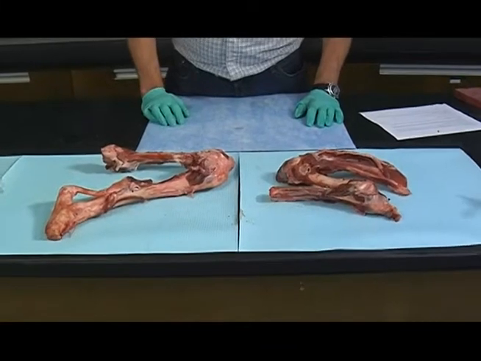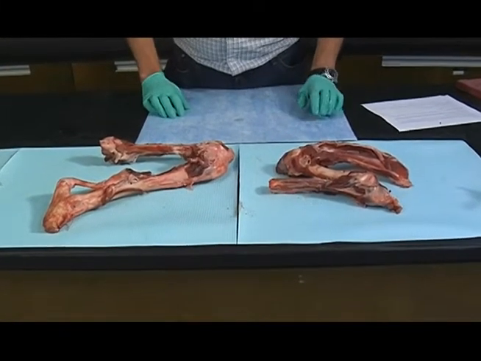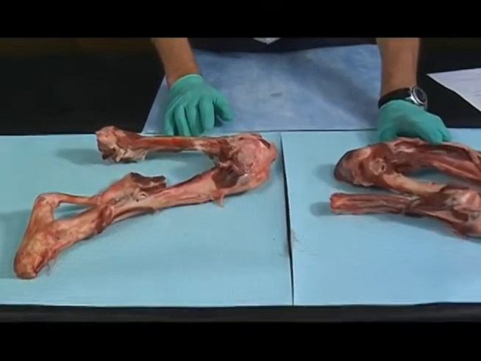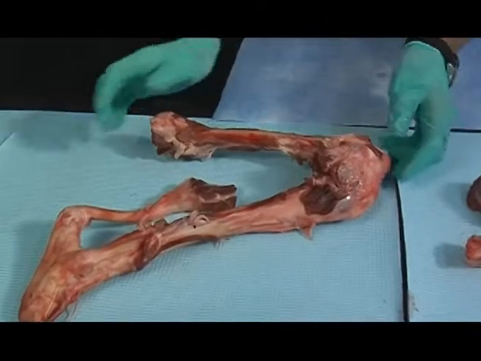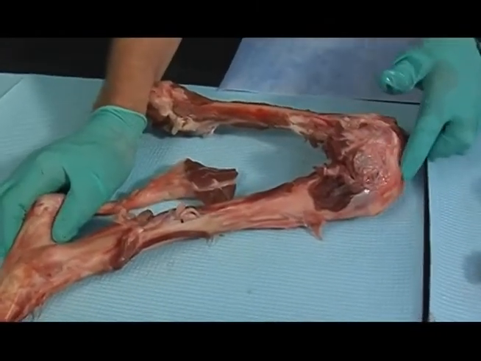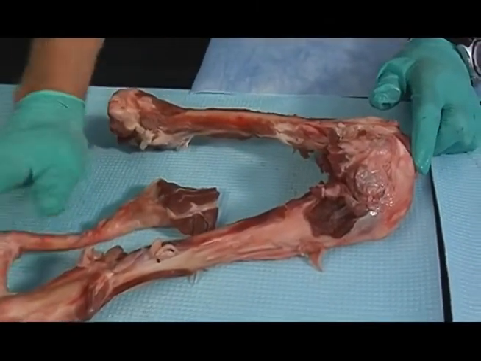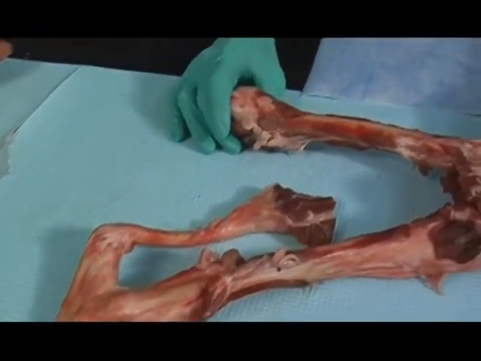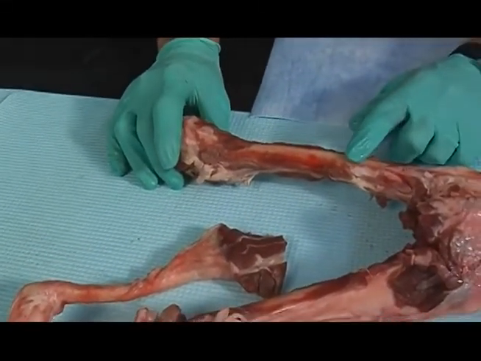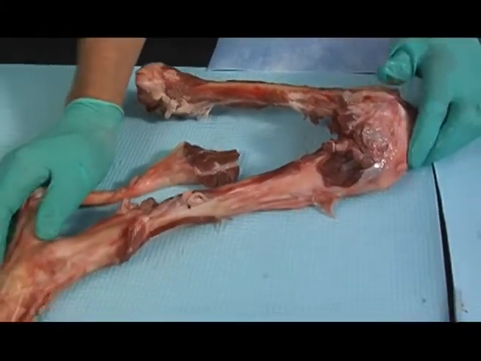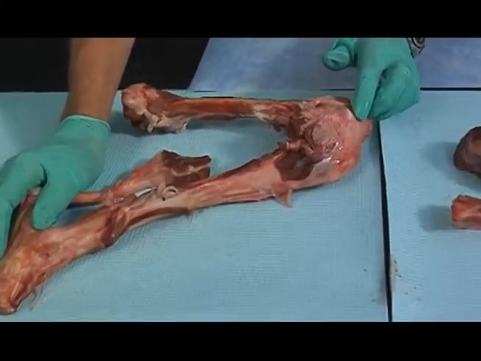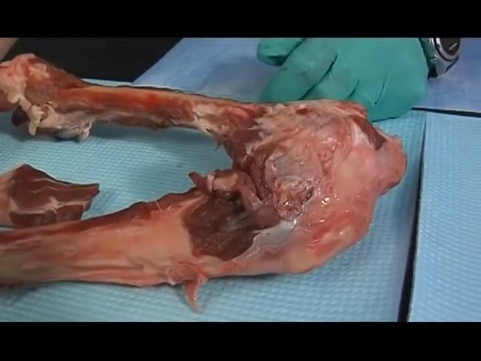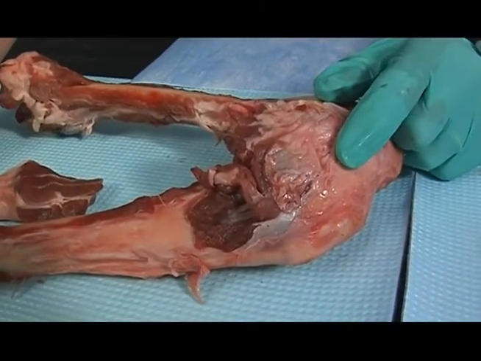So here are two articulated limbs from a white-tailed deer. This is the hind limb, and this is the forelimb. Let's look at the hind limb first. Here's the joint. This is the equivalent to the knee joint here. This down here is the ankle joint, and this is where the femur joins to the hip. You can see the joint is very heavily encapsulated in fibrous connective tissue. That's to help hold it together. We'll look into that in a bit more detail a little bit later.